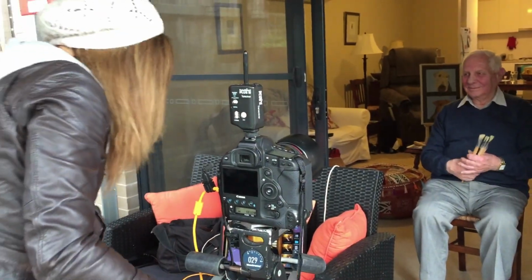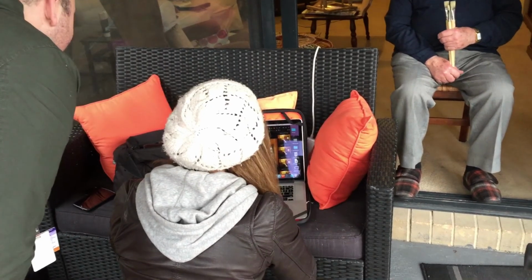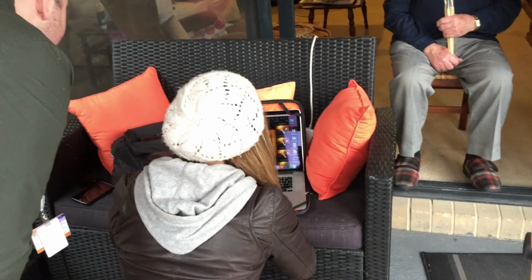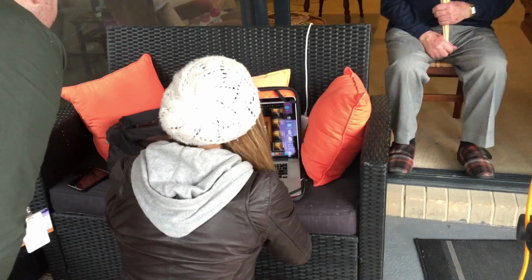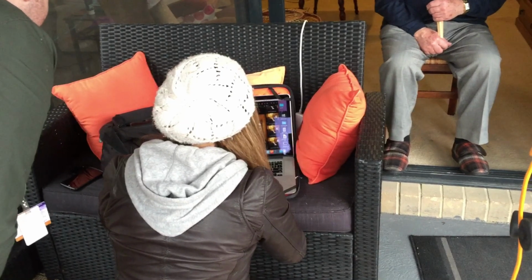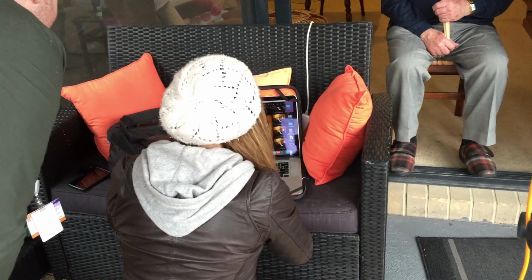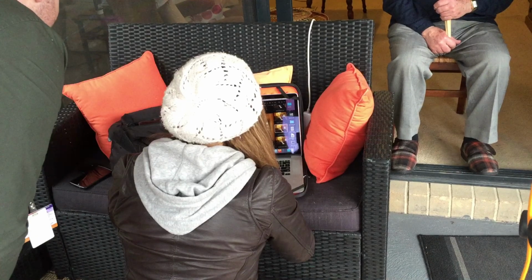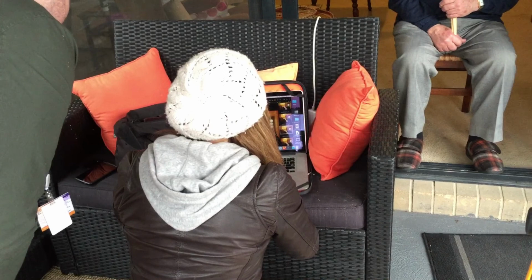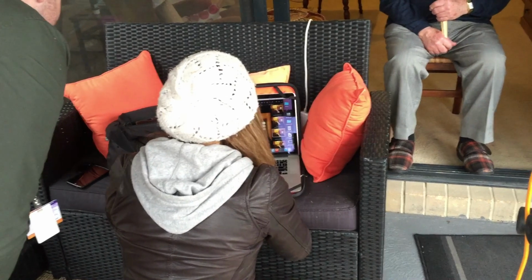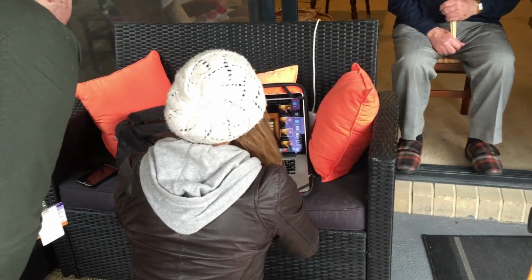I'll just check those. Another important thing, never be afraid to stop the shoot to check the focus and the exposure. You heard me just tell everyone, all right, just take 5. I'm just going to check those. This does not make you look incompetent or unprofessional. It's quite the opposite.